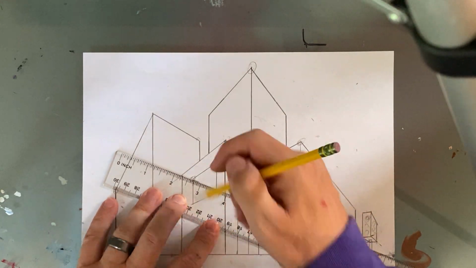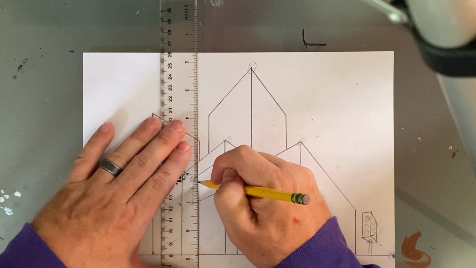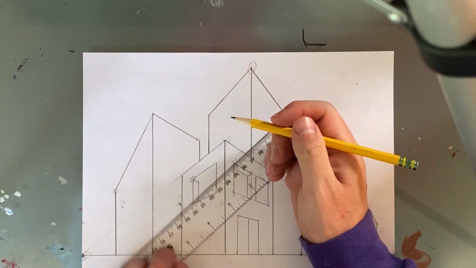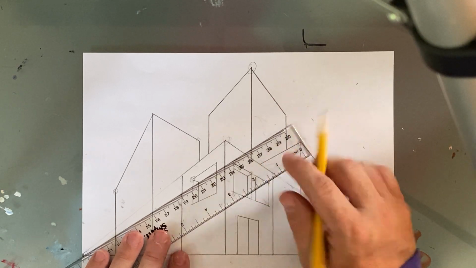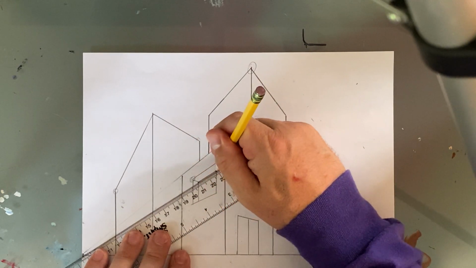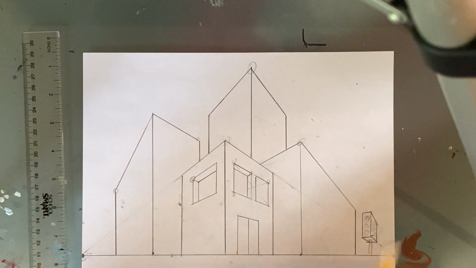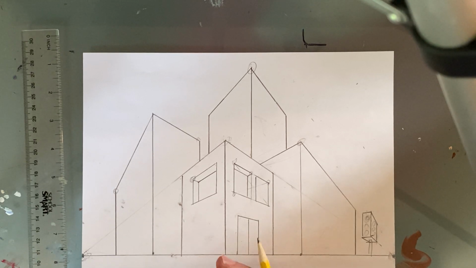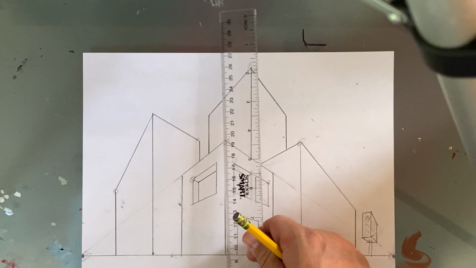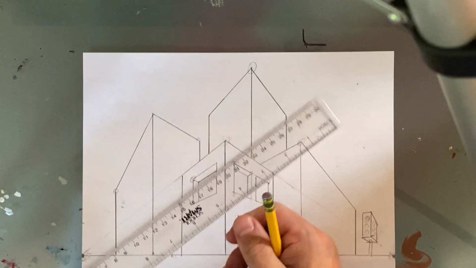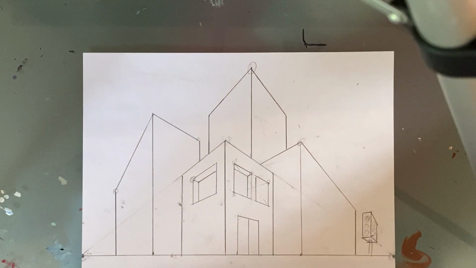Little guideline, vertical, top of that line aims to the left vanishing point. I don't want to oversimplify this because I know for some of you this is the first time drawing 2-point perspective, but just try to simplify it as much as you can. Your ruler is either going to be held vertically or it's going to touch the left or right vanishing point.